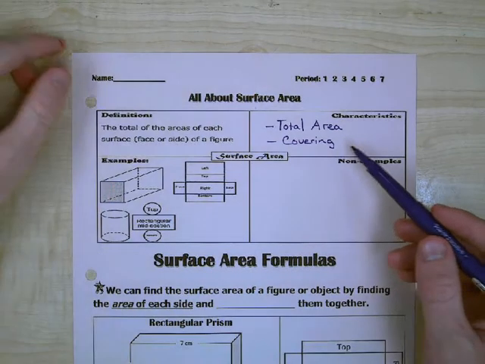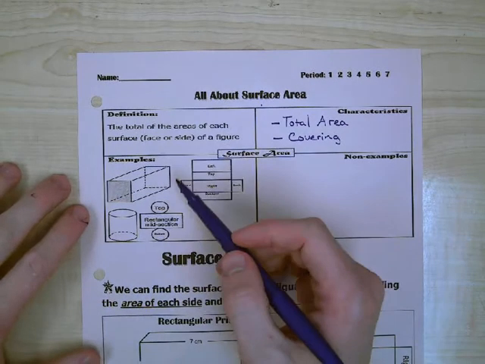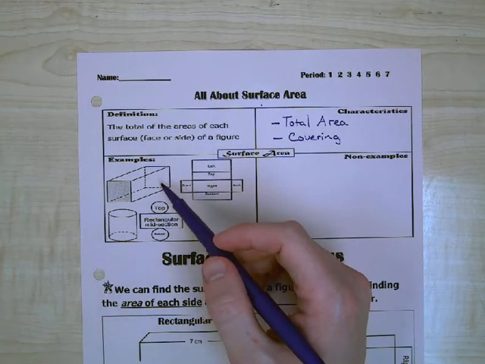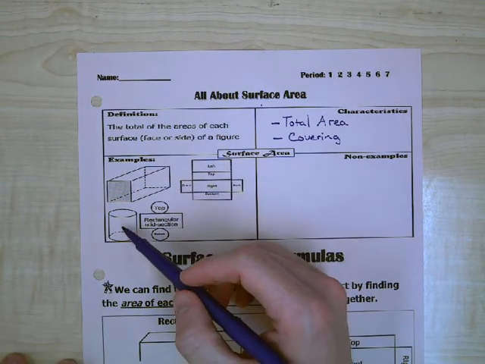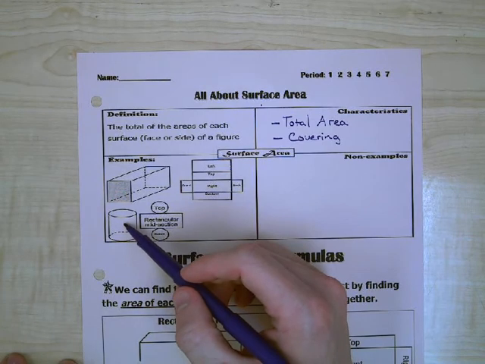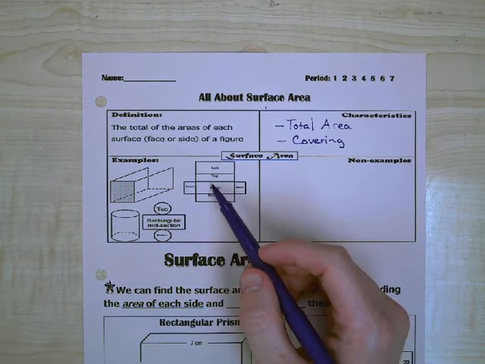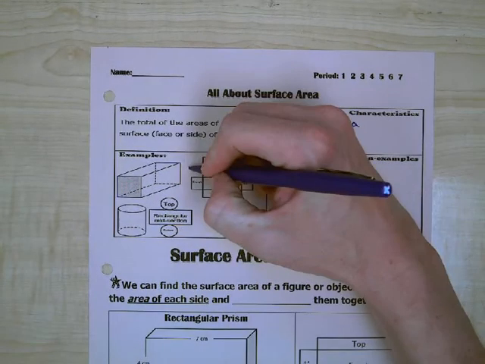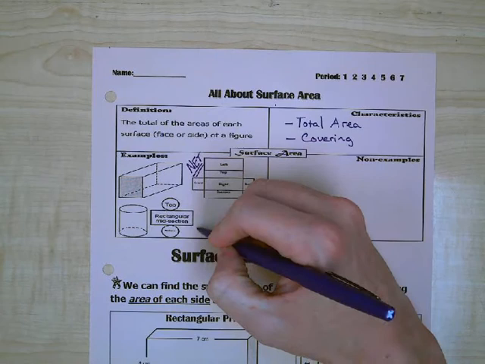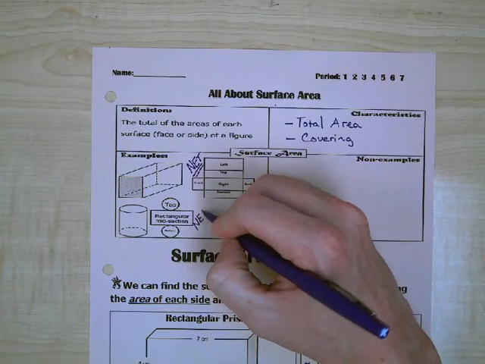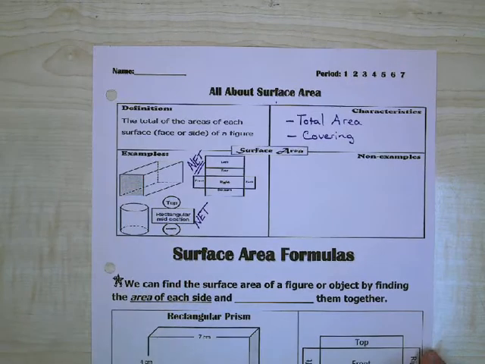Now let's take a look over here. We have two of the shapes that we're going to be finding these surface areas of. We have a rectangular prism up top and a cylinder down below. Now, as you can see off to the left of each of these shapes, we have what is called a net. Now, a net is basically what a three-dimensional shape would look like if you cut it into pieces and laid it flat. Okay? It still has all of the same parts that the three-dimensional shape has, it's just flat.